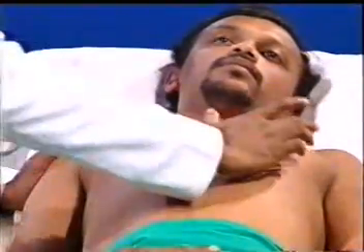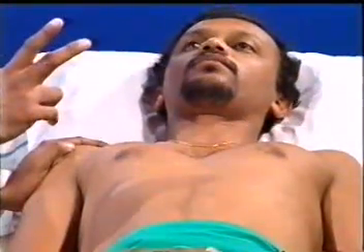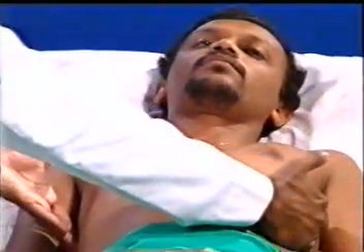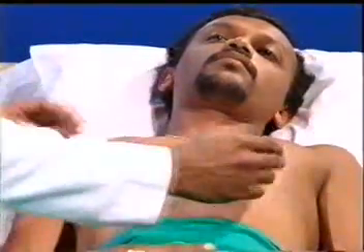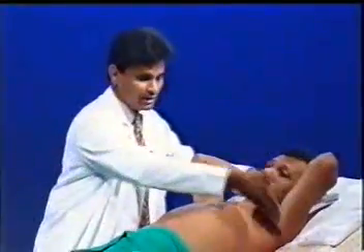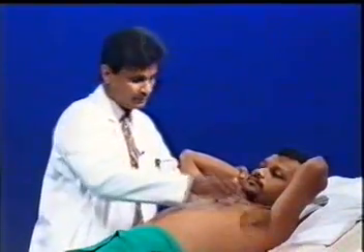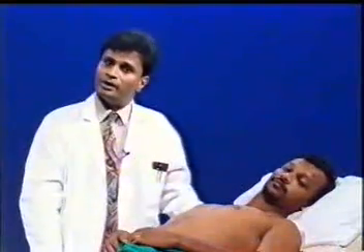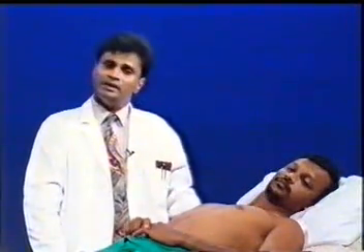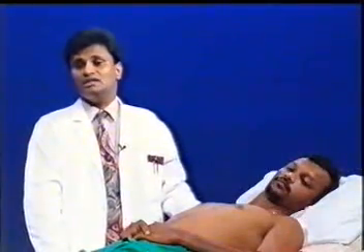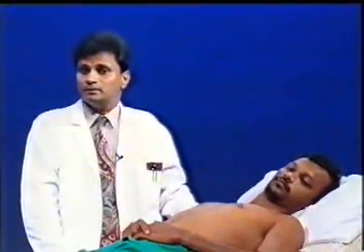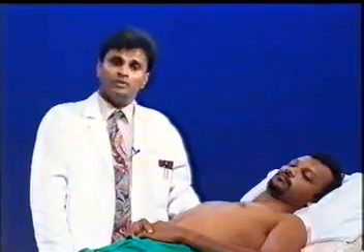Test the corresponding sides. And also, don't forget that there is a lateral side to the chest as well. So remember to ask the patient to keep their hands above the head and to test the axillae and the lateral part of the thorax as well. Okay. Now I think at this point I should ask you to stop the tape and think of the conditions where the vocal fremitus is increased and the vocal fremitus is decreased. Can you make a list? And can you explain why in each of these conditions the vocal fremitus is increased or decreased?